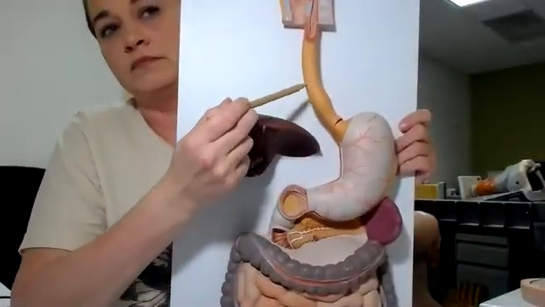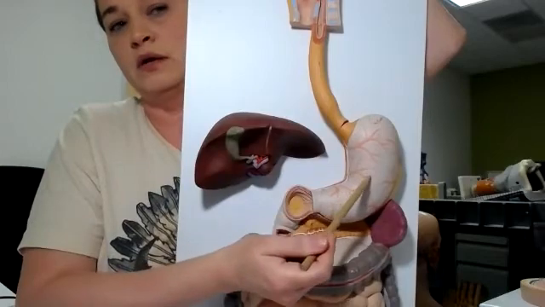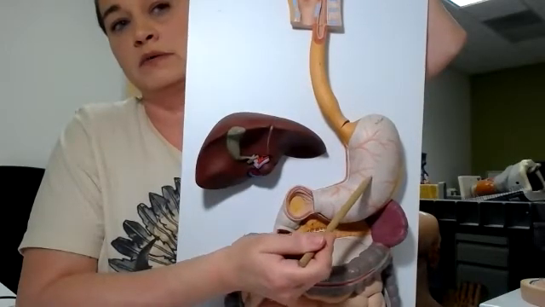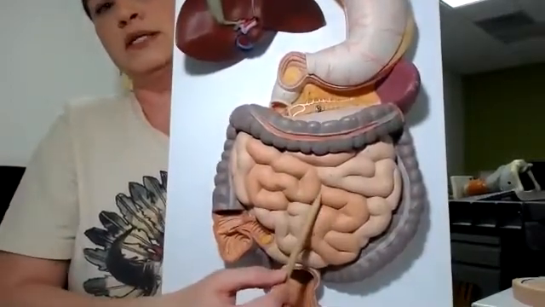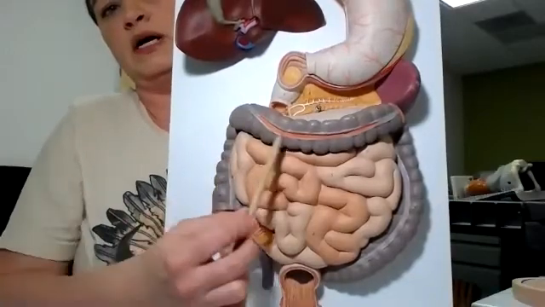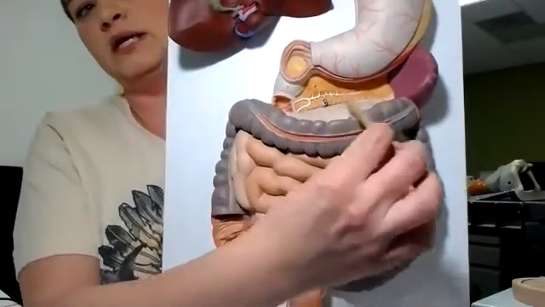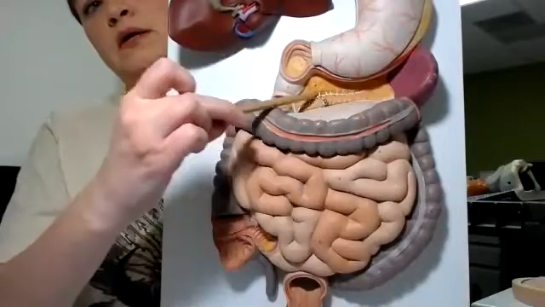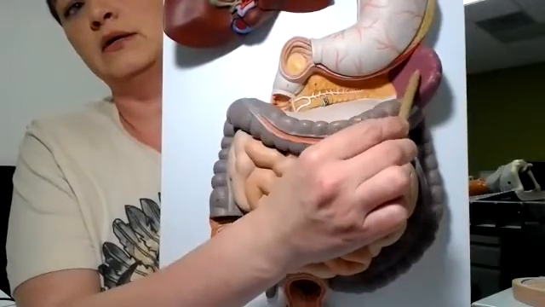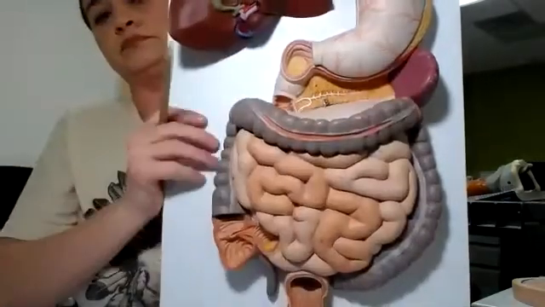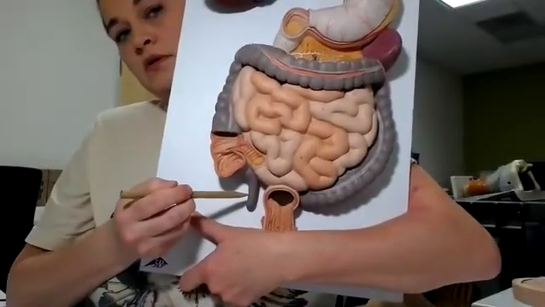Identify this organ, the esophagus. Identify the organ, stomach. Identify the organ, small intestines. Identify the organ, large intestines. Identify the organ or gland, pancreas. Identify the organ or gland, spleen. Identify the structure, appendix.